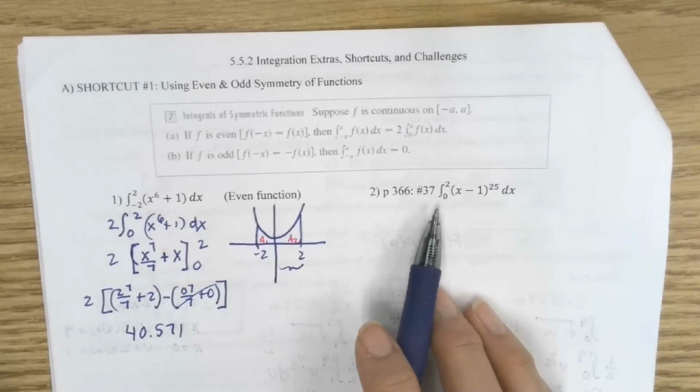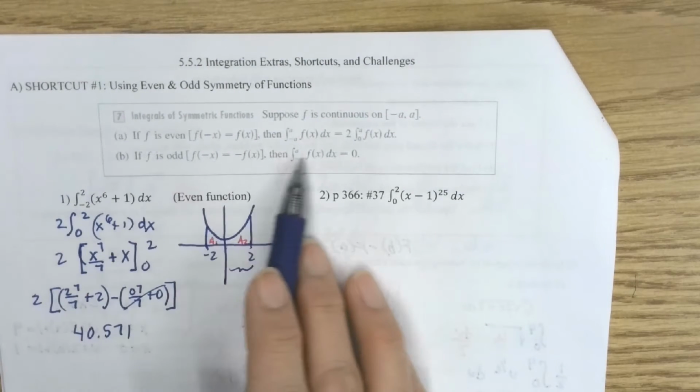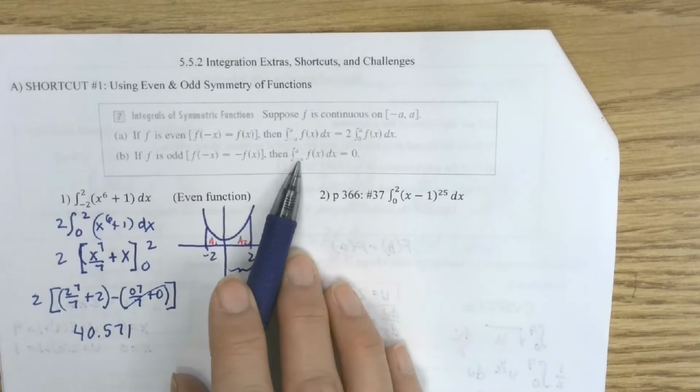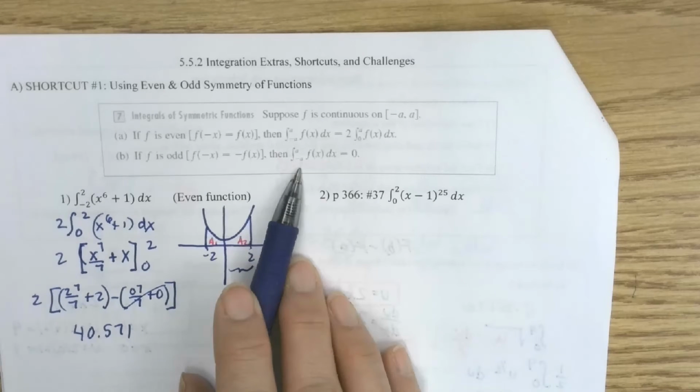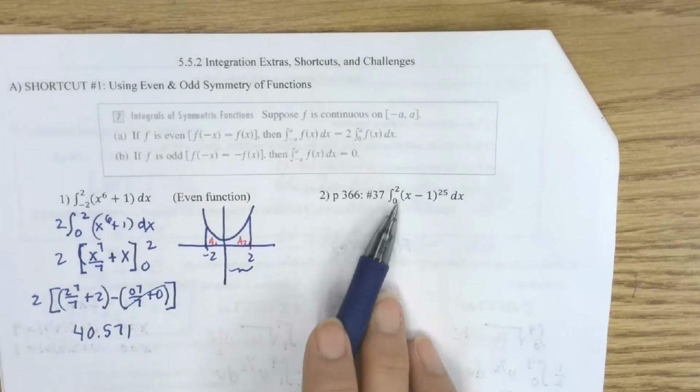So our shortcut when you're working with an odd function, now it might not be recognizable right off the bat as this shortcut, because the shortcut requires that you also have your limits as opposite numbers, just like on the even function shortcut, -a to a. And that's not what we have here.